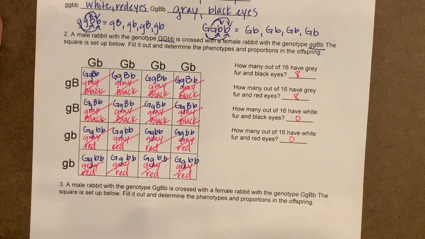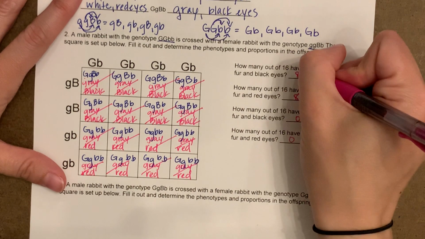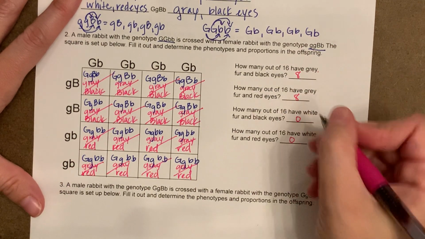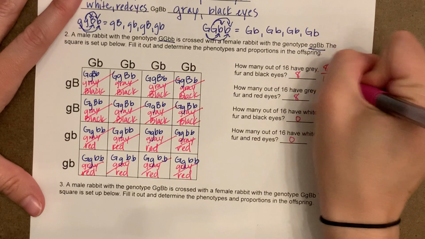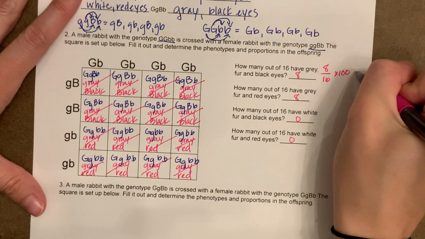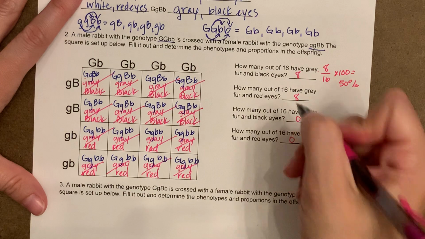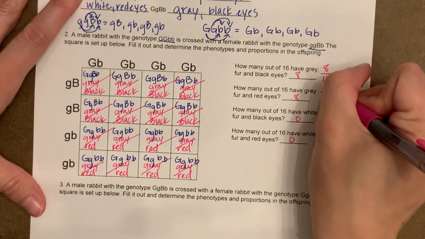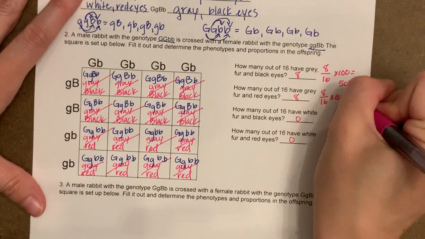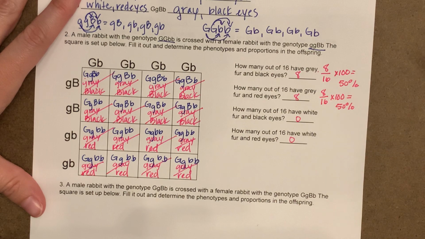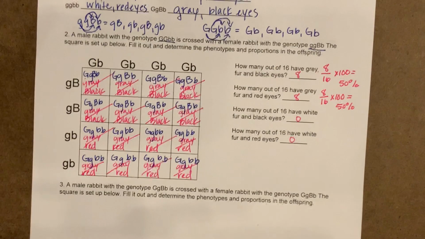A lot of times it'll ask you to find the percentage. And so let's just say we wanted to find the percentage or the likelihood we would have gray fur and black eyes. We would do 8 divided by 16. If we multiply it by 100, that'll give us our percent. And here we know that is 50%. The same here for gray fur and red eyes. 8 divided by 16 times 100 would be 50%. And we wouldn't have any possibility of having these two. So basically we have a 50-50 chance of gray fur black eyes or gray fur red eyes for this particular cross.